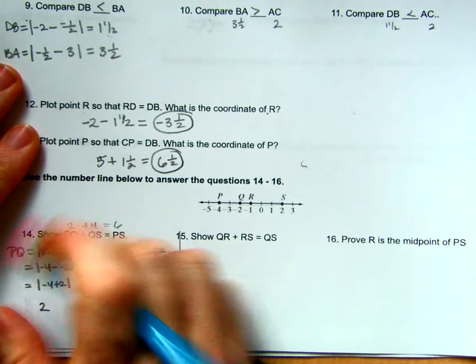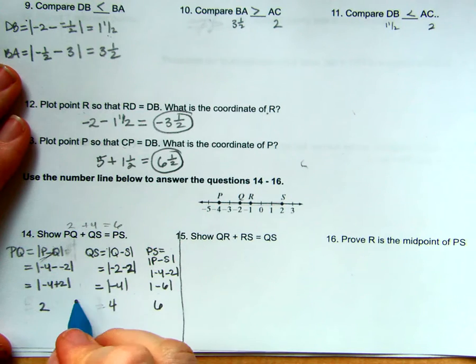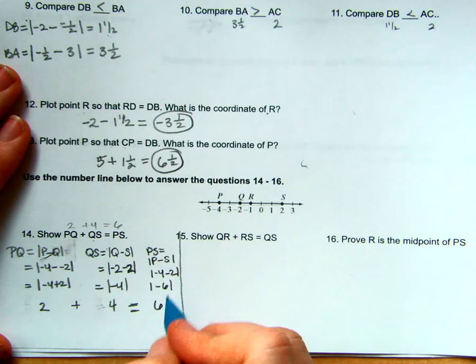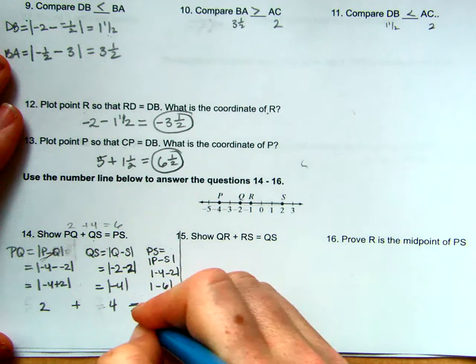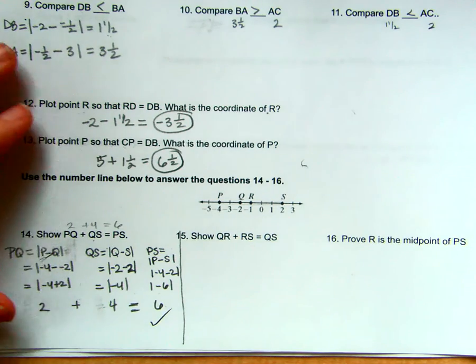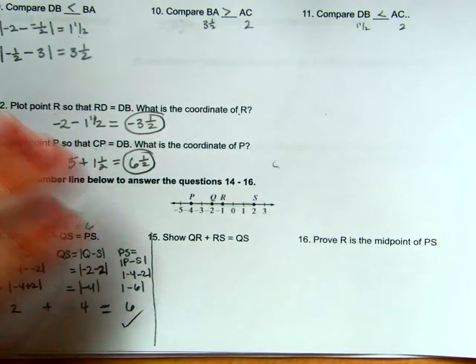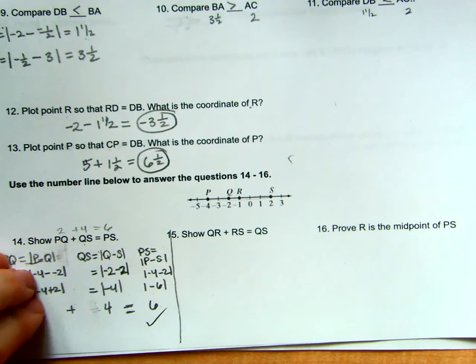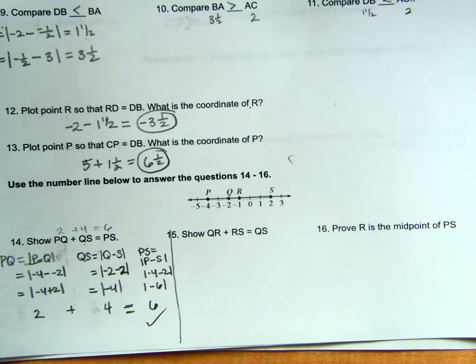So I can sort of show you now that PQ is 2, QS is 4, and when I add them, I do get PS, which is 6, right? So I've kind of shown that this actually does work with the verification of distances. 15 is the exact same type of problem as 14. So you can check the review online with the answers if you want to see that done.